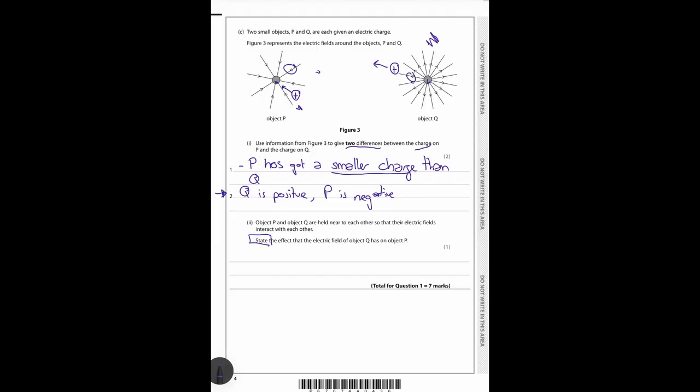If one's positive and the other one is negative, then what's the thing that I can say for that? I just know that they're opposite charges, so it's going to attract. So the effect that object Q has on object P, I can say object Q will attract object P. And then I'm definitely going to get the marks from there.